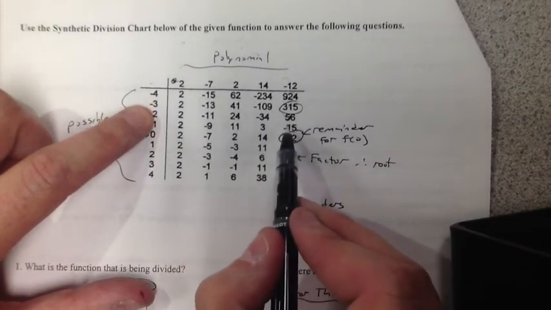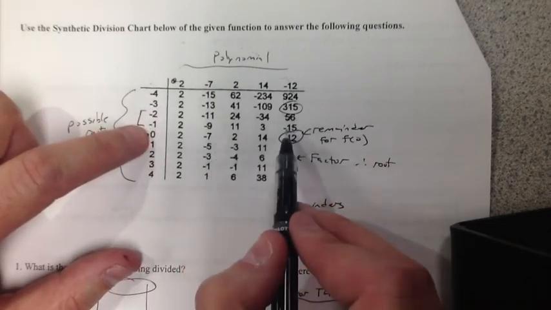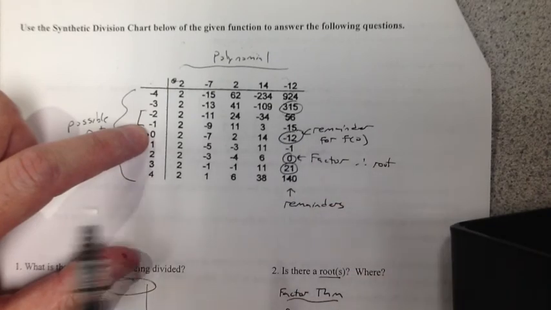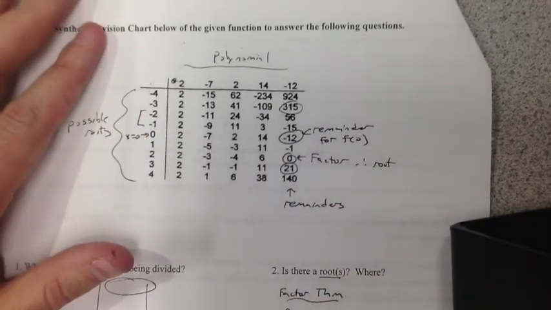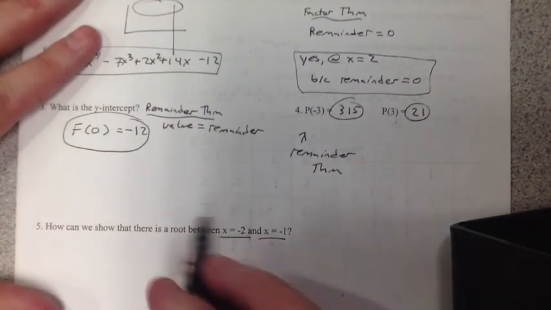At negative 2, the value is positive 56. At negative 1, the value is negative 15. We're going from a positive to a negative. You can't do that without crossing 0. And by our definition of a root, it has to equal 0. And that's what we're going to say here.